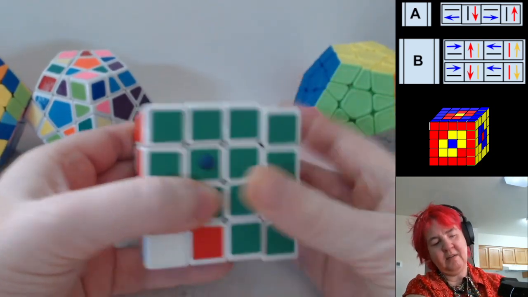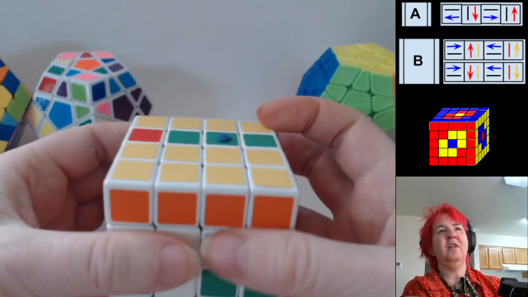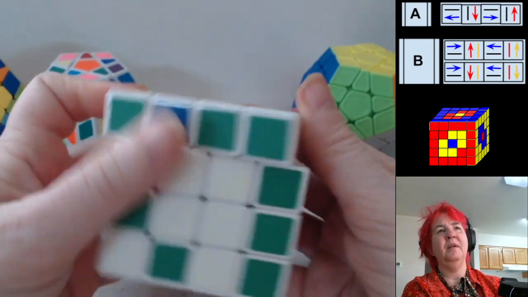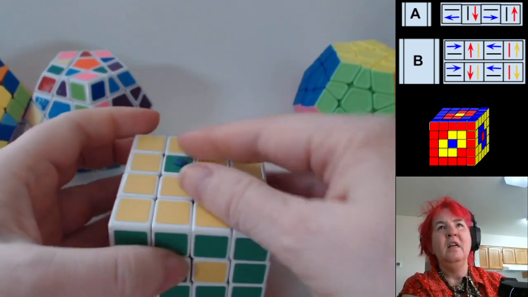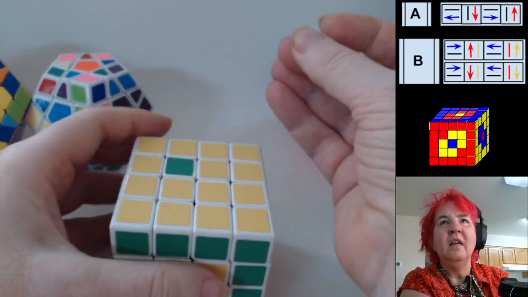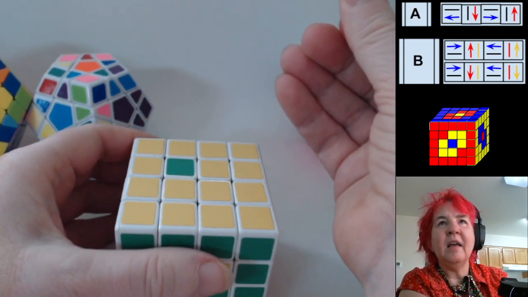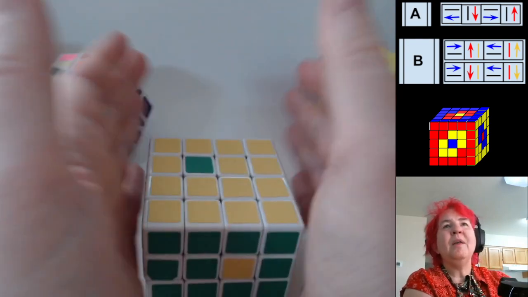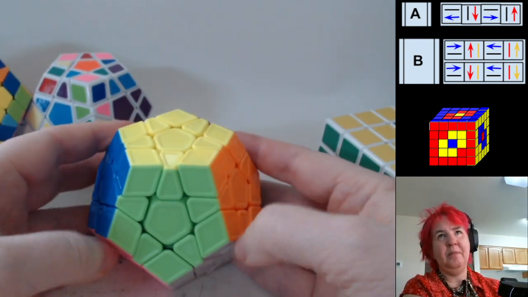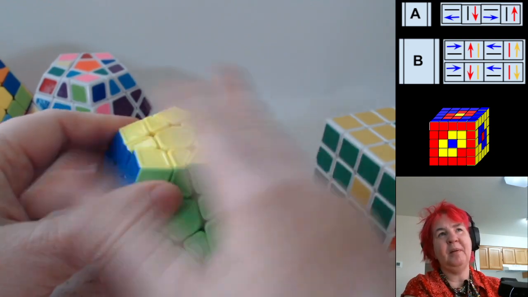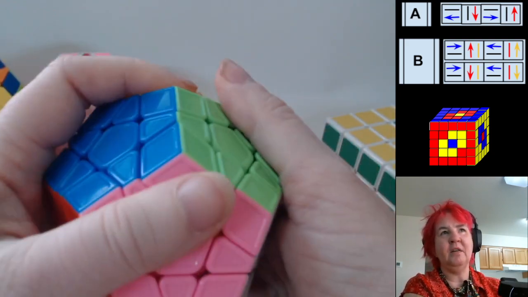Just follow the piece. Up, slide to a different column. That's your second column. Up, down, and down. Yeah, okay, that's cool to know. Okay, so with that, same thing on this. A brings a piece to the top, B moves 3 pieces around, and that's all you ever need to do.